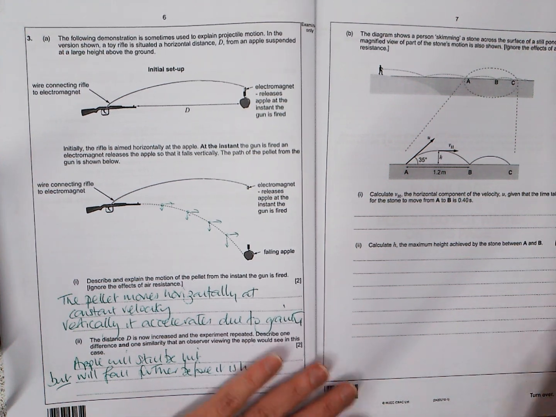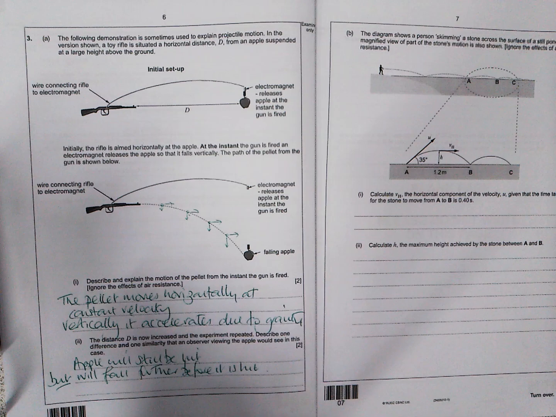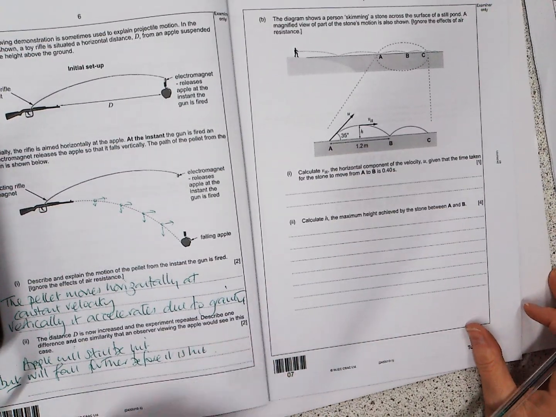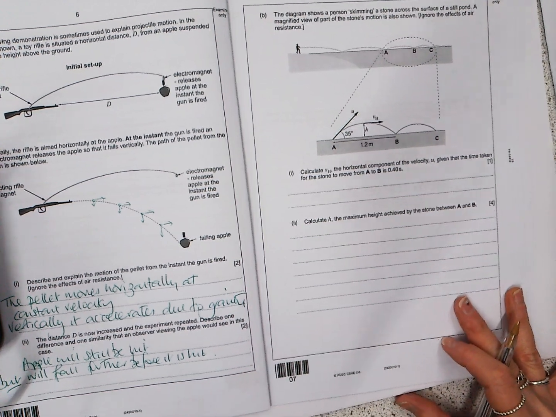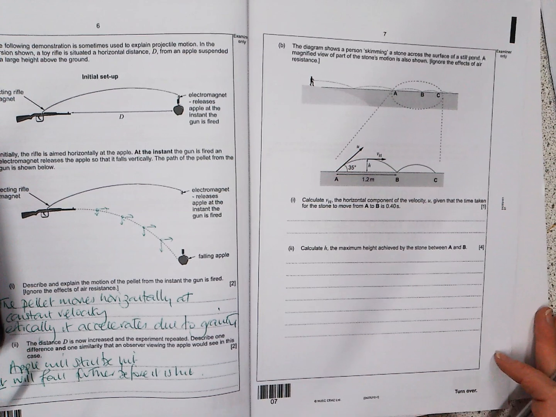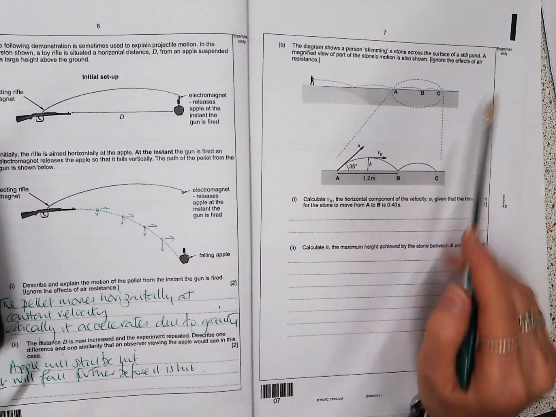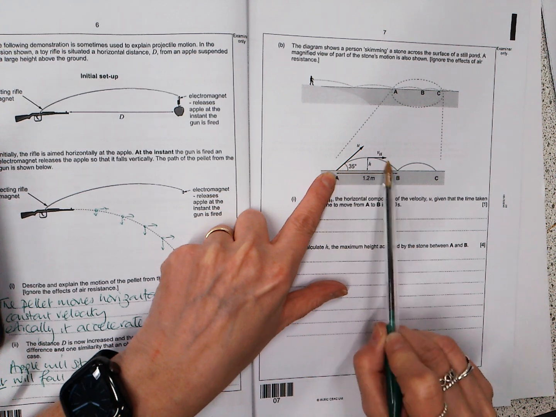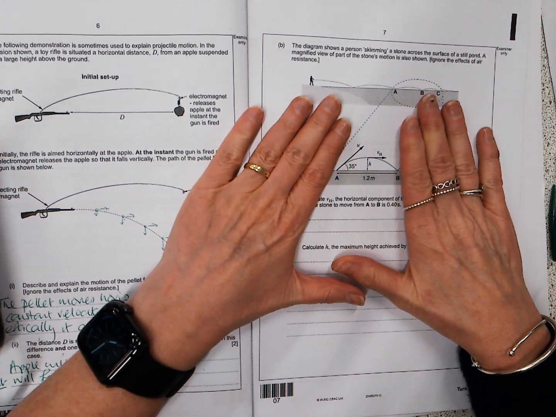Okay, right, now this next part of the question is completely different. This has nothing to do with the apple. Now you've got, let's scroll this up a little bit, there you go. Now you've got somebody skimming a stone, and it's a projectile in this parabolic path. We're only interested in the first part.